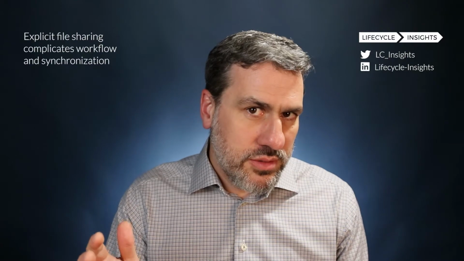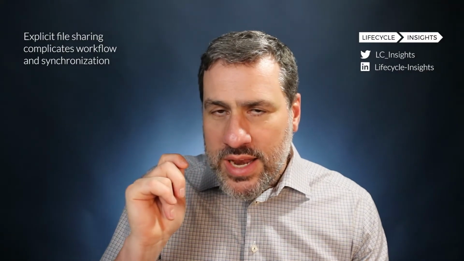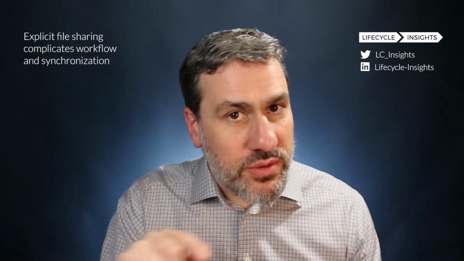Actually, some of the data exchange formats have gotten pretty advanced and progressive, and that's good. However, it is an explicit effort to share changes from the electronics engineer to the mechanical engineer. And it also can be difficult to understand what changes were made between different versions.